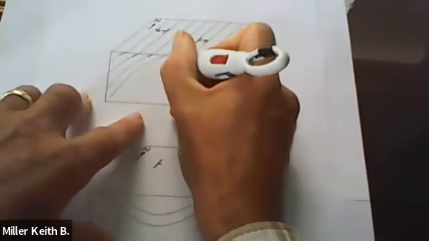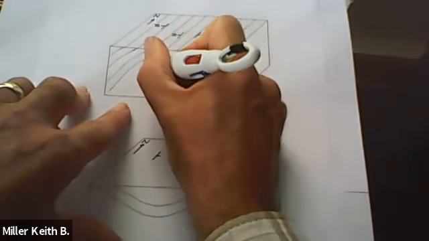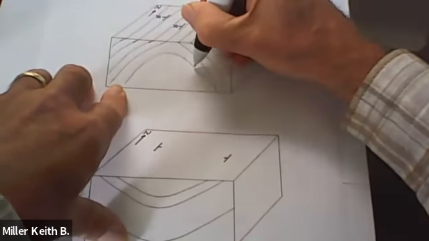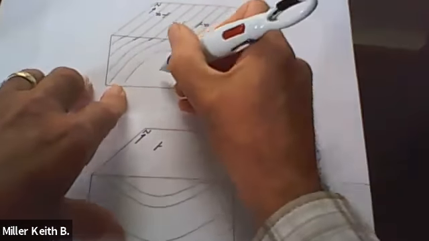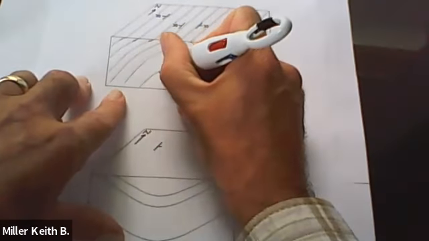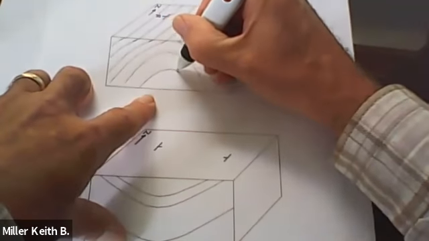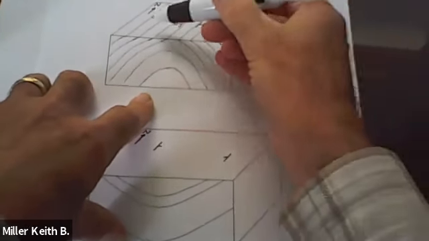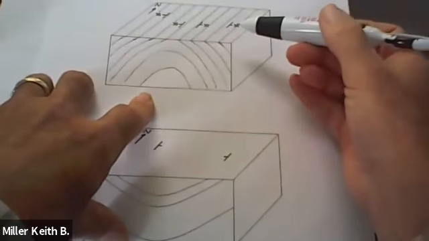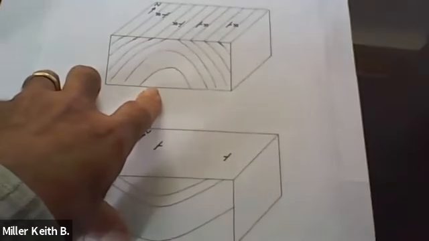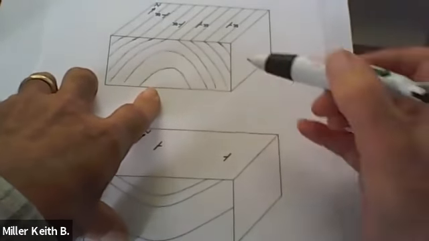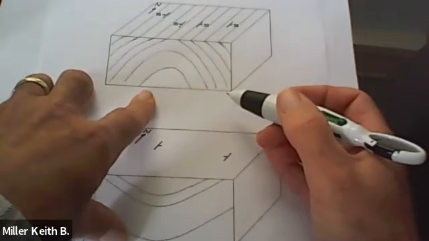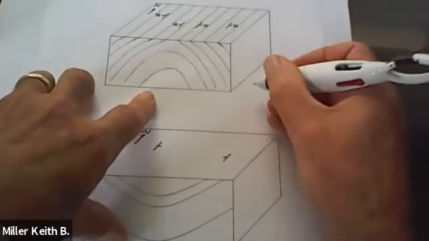And we can add a couple more beds here just so we can see the structure maybe a little more clearly. So there is our anticline. Now, because the beds are dipping the same amount on both sides, this is called a symmetrical fold. It is also horizontal. The fold axis is horizontal. So this is a non-plunging symmetrical anticline.